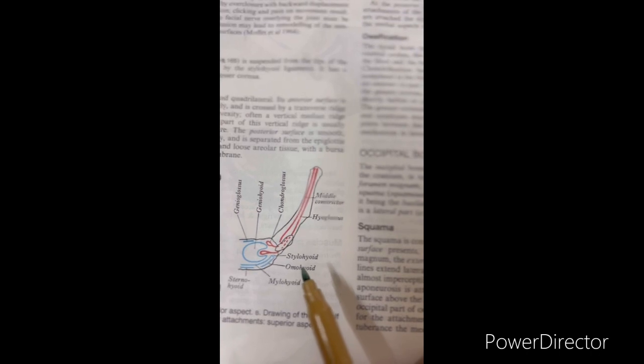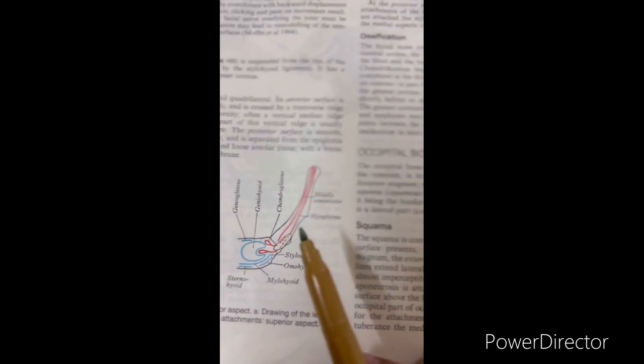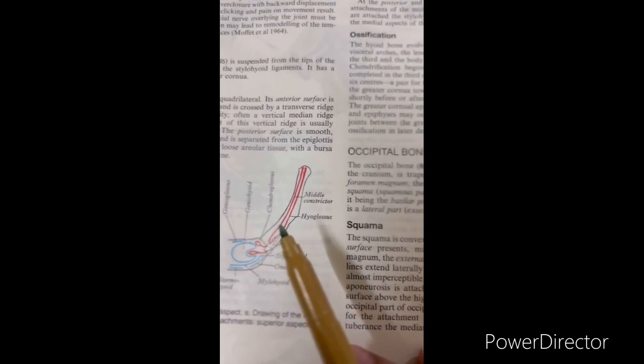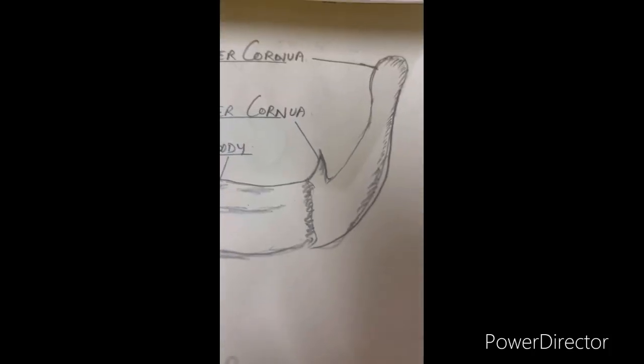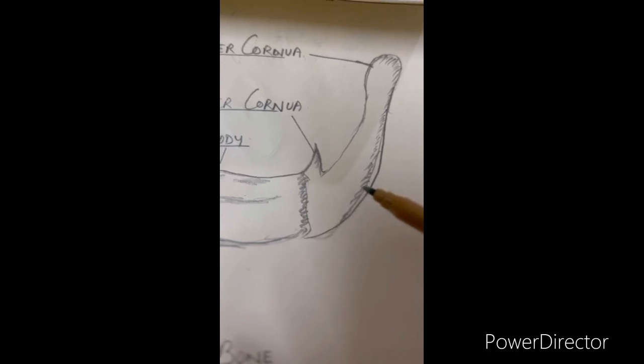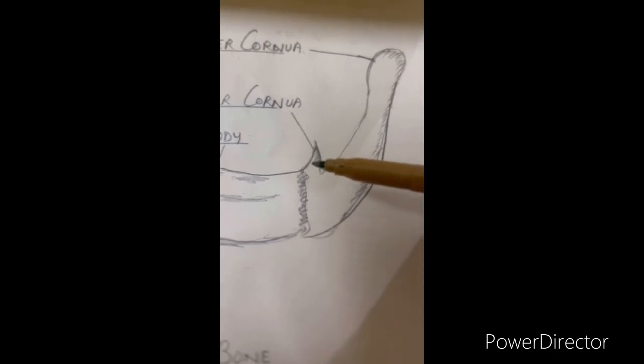To the medial border of the greater cornu is attached the thyrohyoid membrane, and to the lateral border is the thyrohyoid muscle. The oblique inferior border or surface of the greater cornu is separated from the thyrohyoid membrane by loose areolar tissue. Now coming to the lesser cornu.